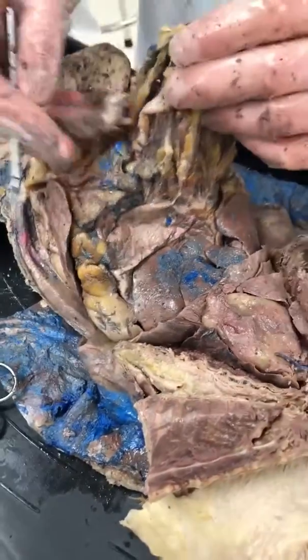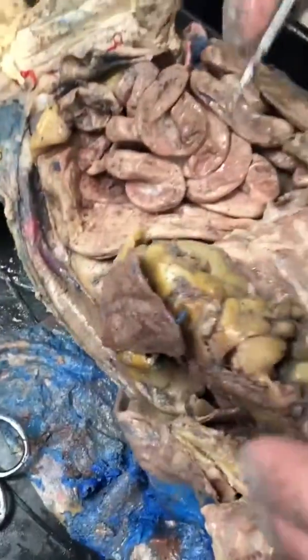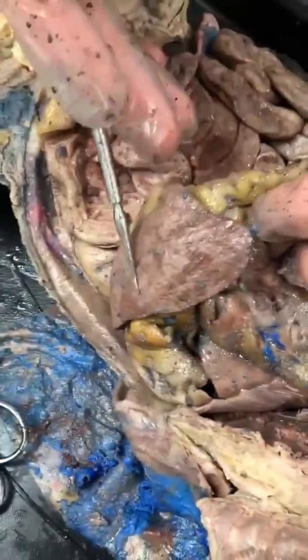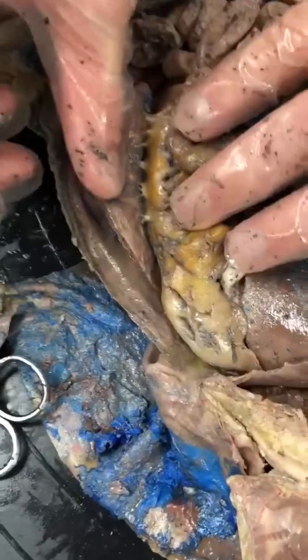It's either omentum or mesentery. Omentum, okay. And then into the small intestine, which runs along here. The small intestine is also connected to the spleen through our blood vessels here.